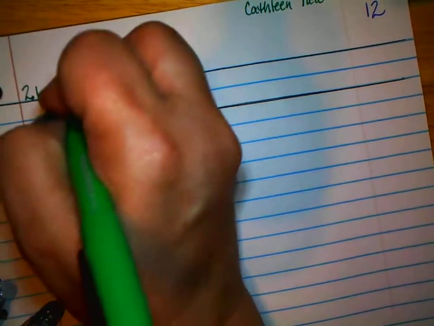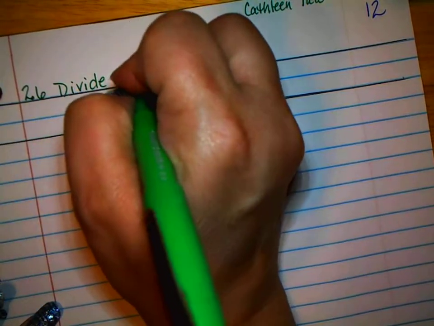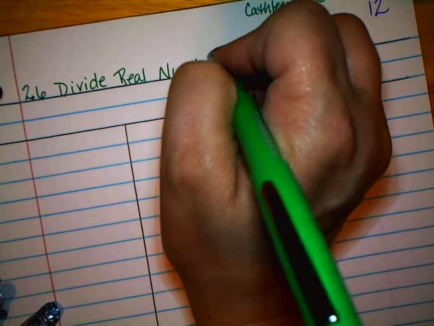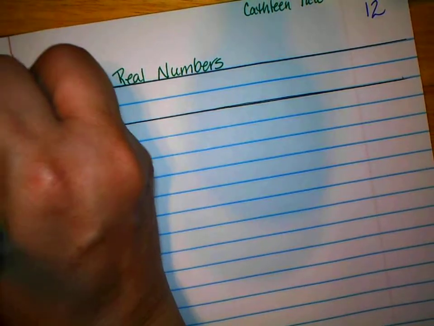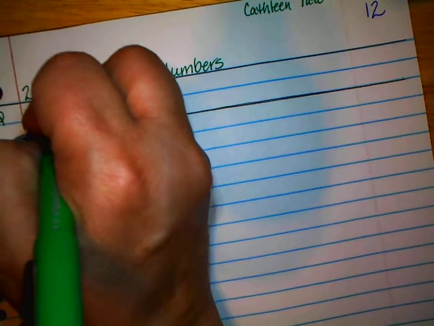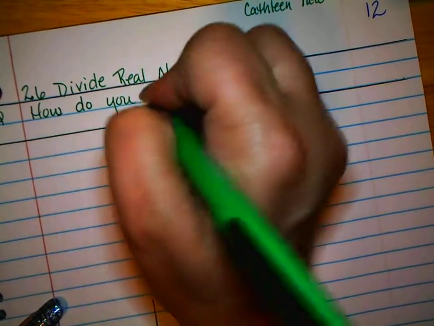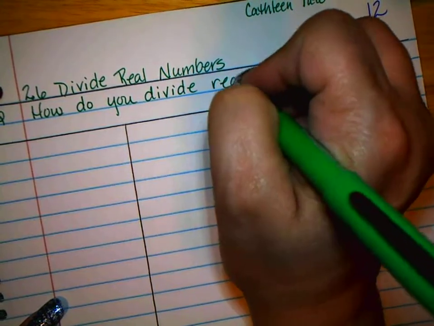2.6 is our lesson today, dividing real numbers. And our essential question: how do you divide real numbers on the calculator?